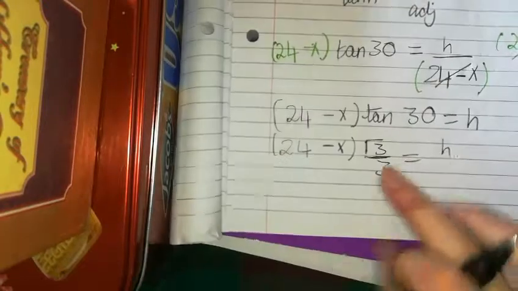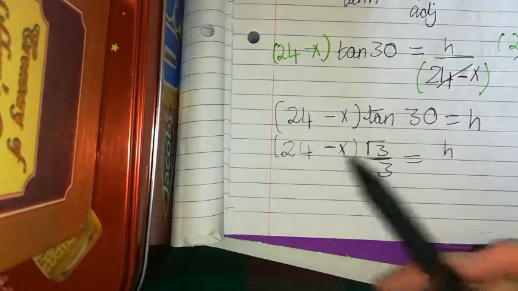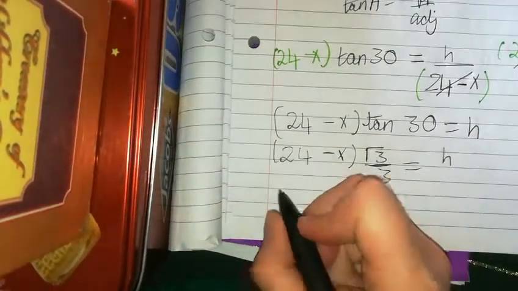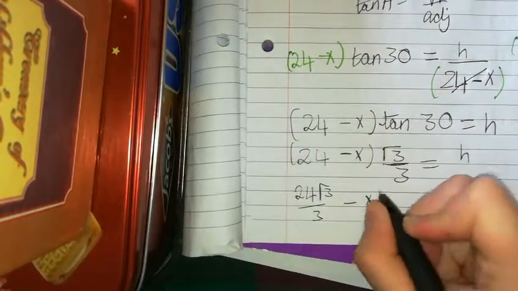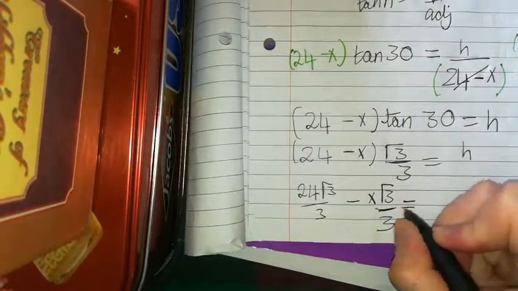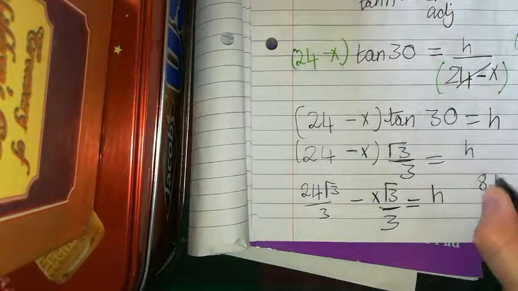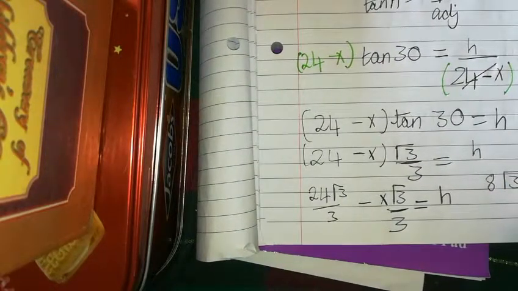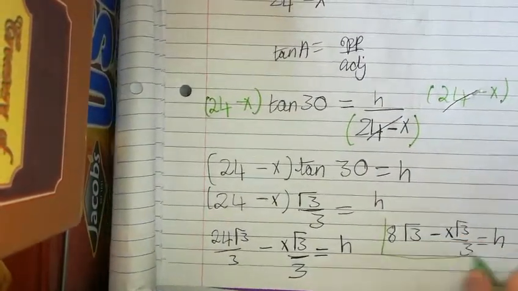Well, I could multiply that 24 by this, and then x by this, and then I'll have x in terms of h. So 24 by root 3 over 3, and then minus x by root 3 over 3, and that's equal to h. And I could simplify that a little bit more, as 24 divided by 3 gives me 8, so that'll be 8 root 3 minus x root 3 over 3 is equal to h. So now I have two equations in terms of h.